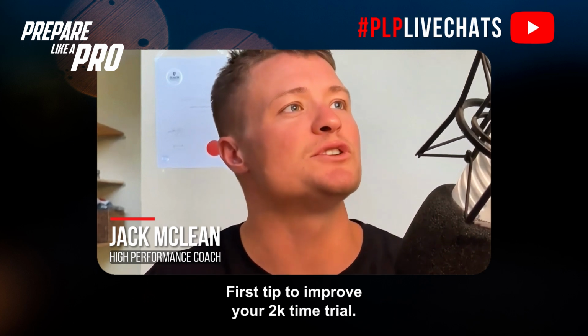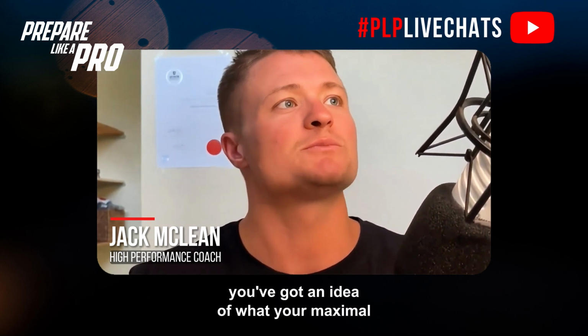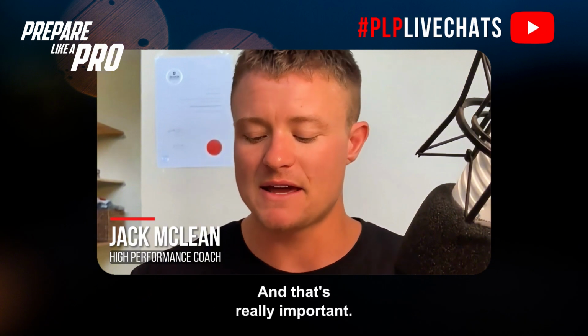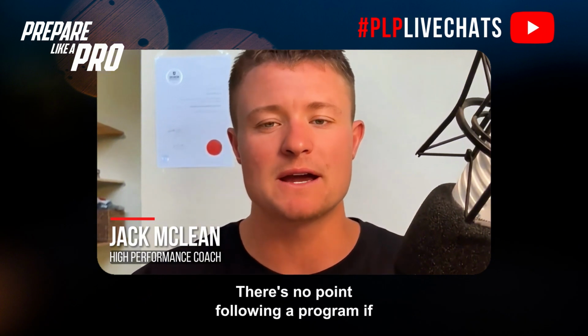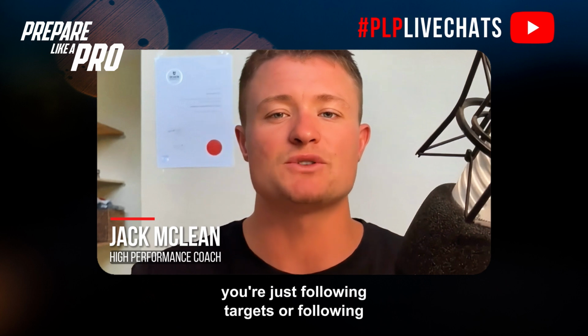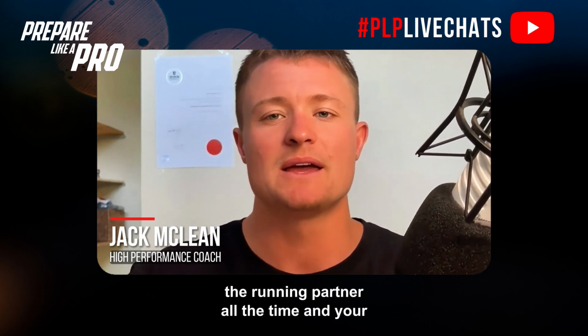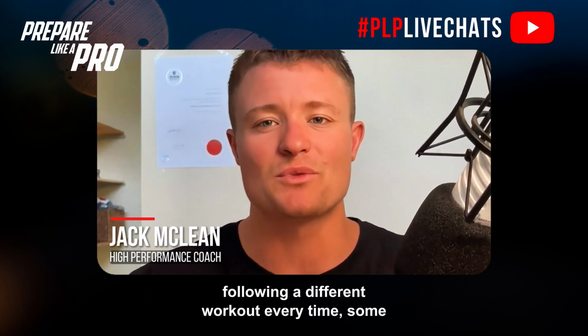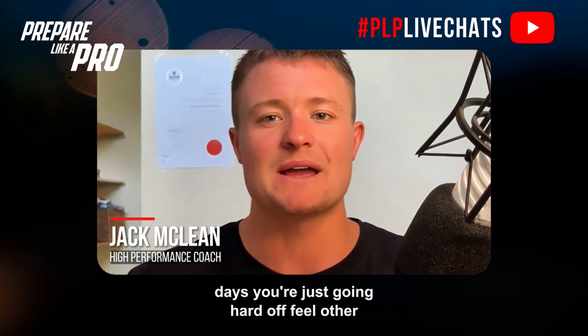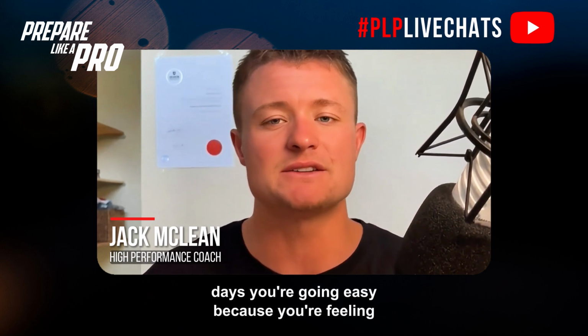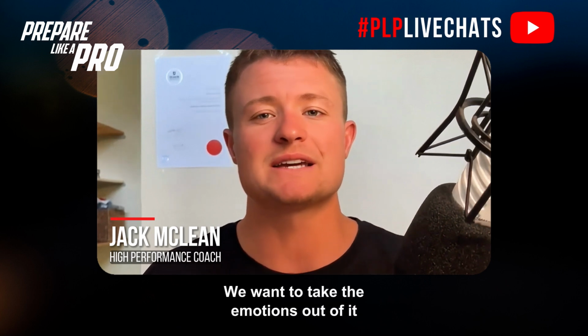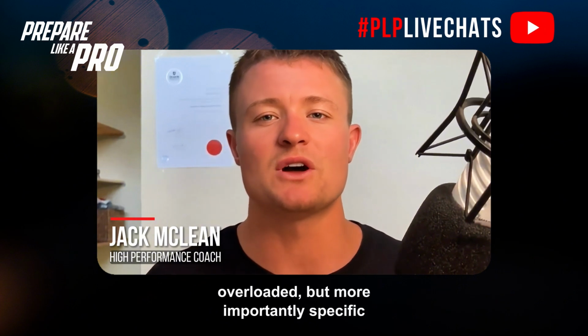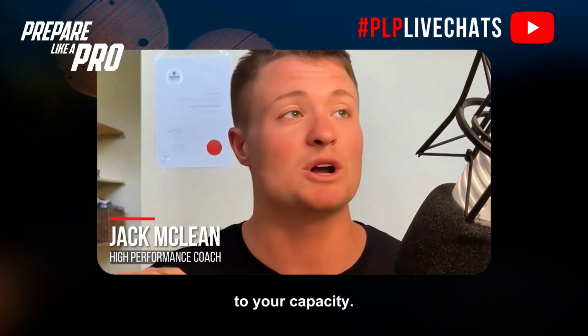First tip to improve your 2K time trial, know your current capacity and make sure you've got an idea of what your maximal aerobic speed is. And that's really important. There's no point following a program if you're just following targets or following the running partner all the time and your running partners are changing, or you're following a different workout every time. Some days you're just going hard off feel, other days you're going easy because you're feeling not that motivated. We want to take the emotions out of it and have a really clear program that is structured, progressively overloaded, but more importantly, specific to your capacity.